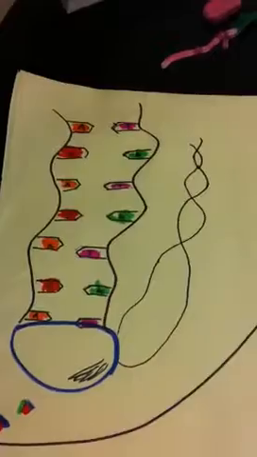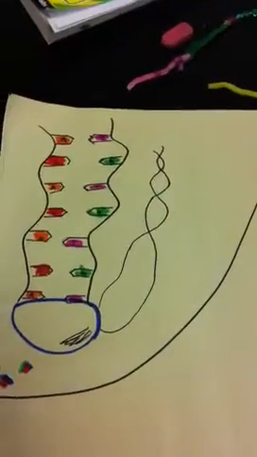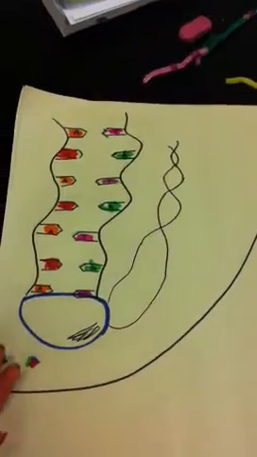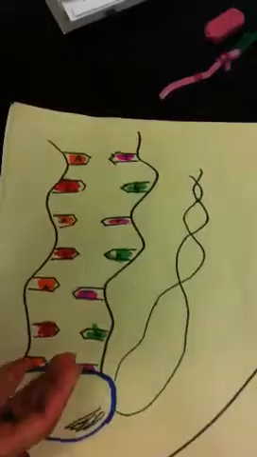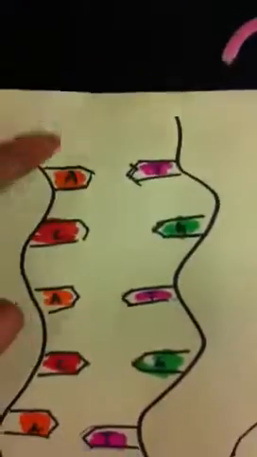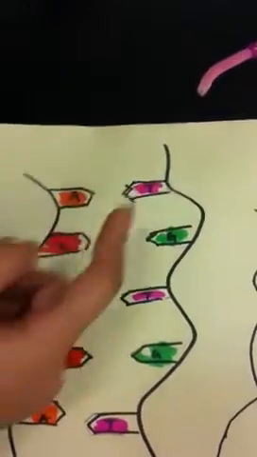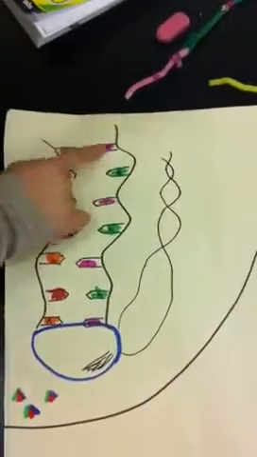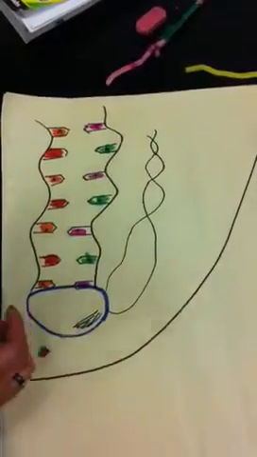DNA is housed within the nucleus of our cells. It controls cellular activity by coding for the production of enzymes and proteins. DNA consists of four nucleotide bases: adenine, guanine, cytosine, and thymine that are paired together A to T and C to G to give DNA its double helical shape.